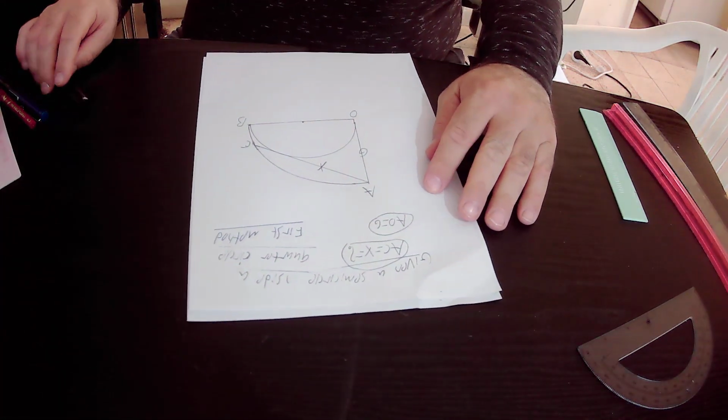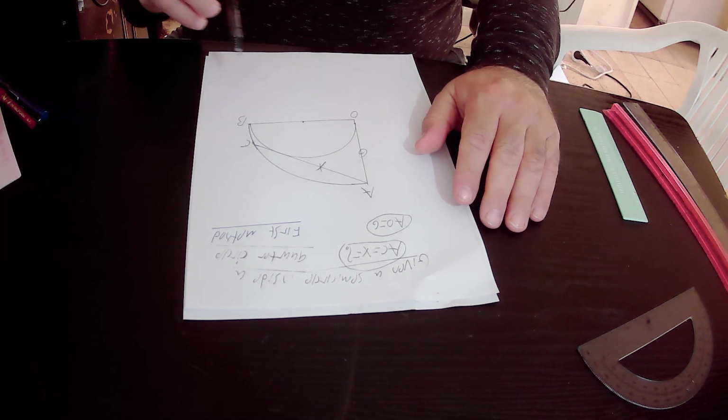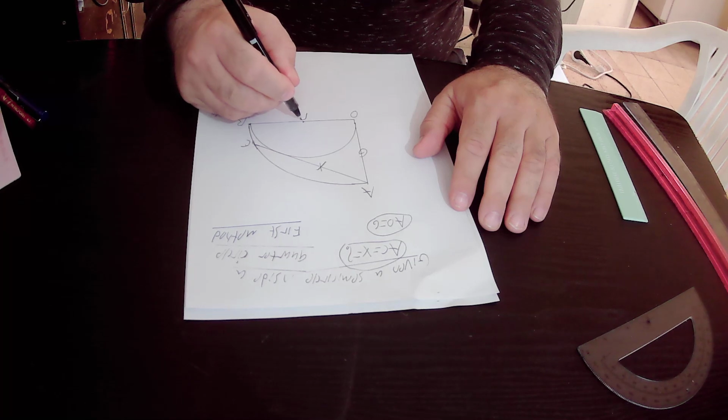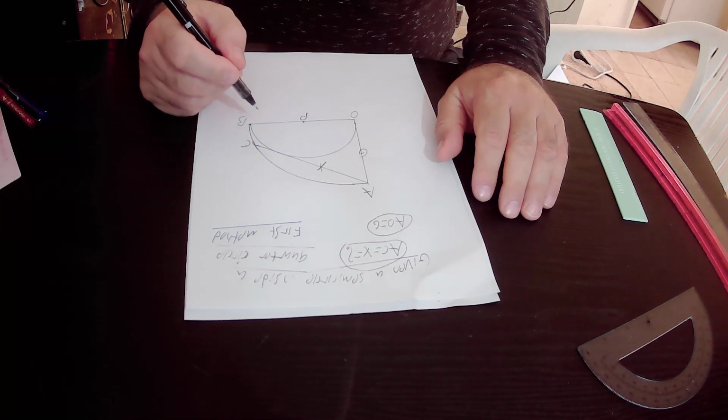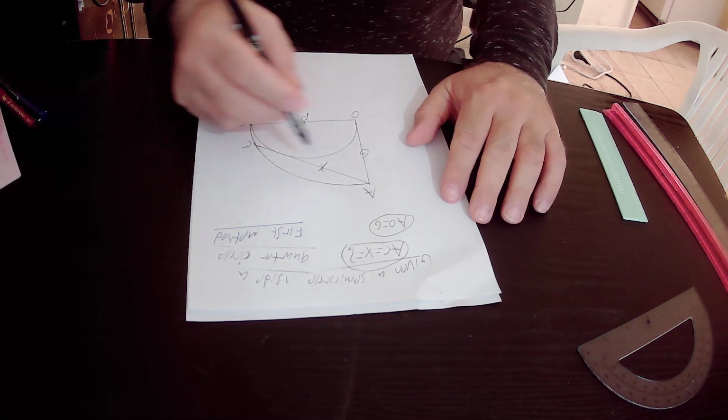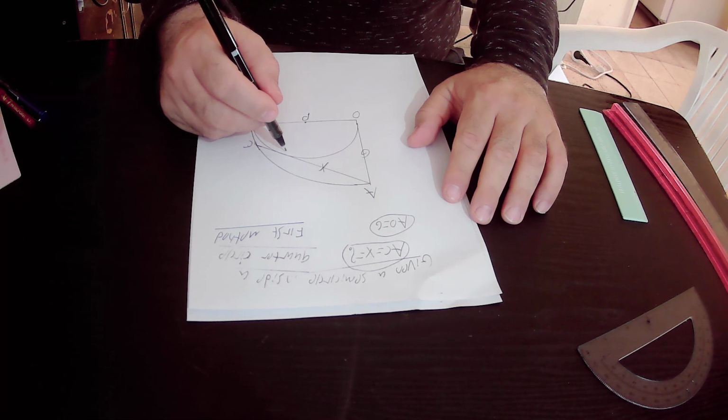We will define the center of the semicircle as point P. And we will define the point of tangency of tangent AC with this semicircle as point D.